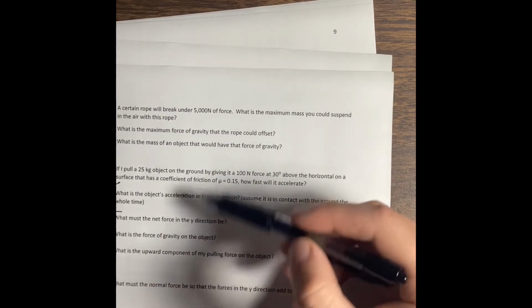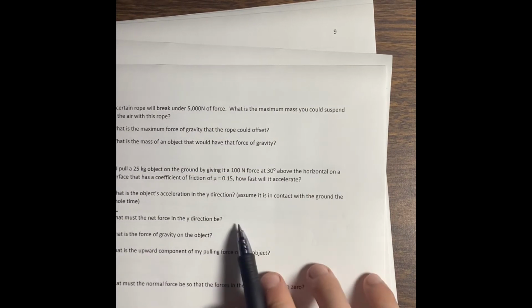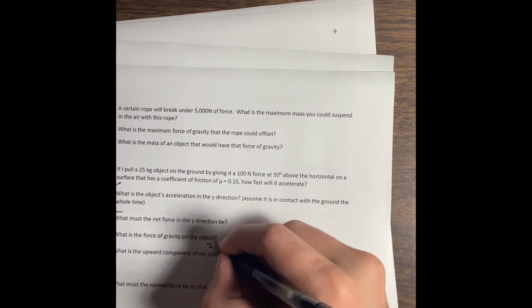Number 11 is fairly long, but if you work through each step, we'll be able to get to our final answer. First, we got to think, what is the object's acceleration in the y direction? So is it moving up and down? It is not. So that means the net force in the y direction has to be 0. All right, so now we're going to figure out all the forces in the y direction. So we've got the force of gravity on the object. We can do that by doing 25 kilograms times g, so that would be 250 newtons.